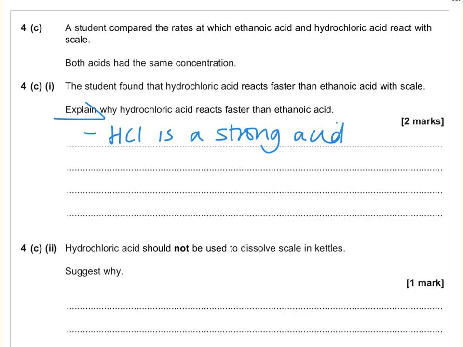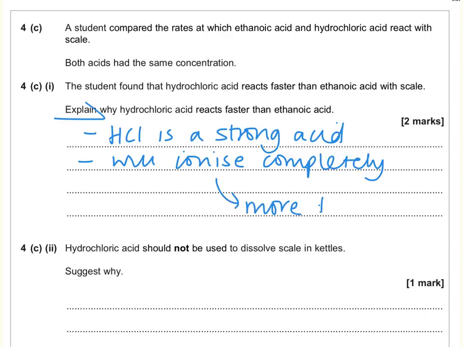And remember, strong acid means it will ionize completely. And remember, ionizing completely means it will have more H+ ions present.